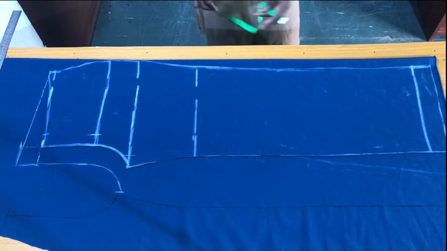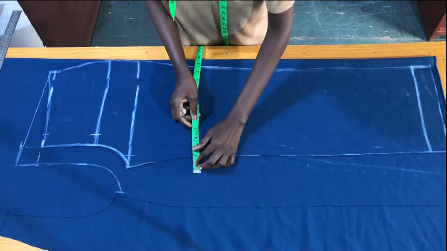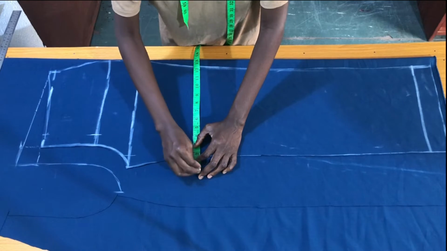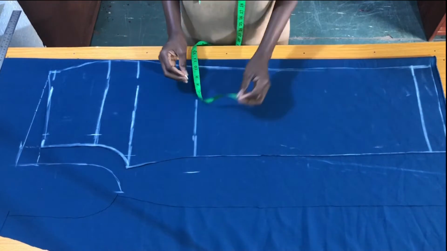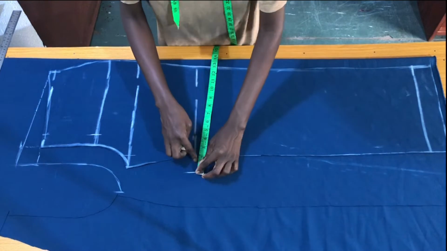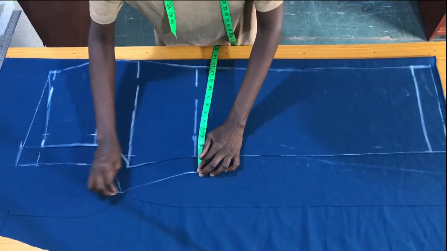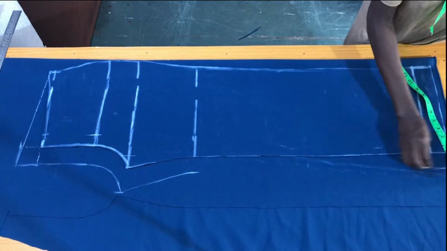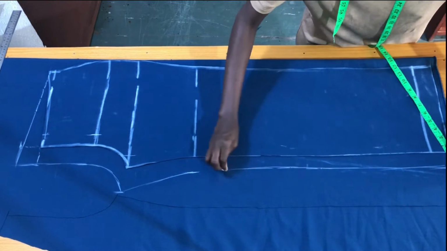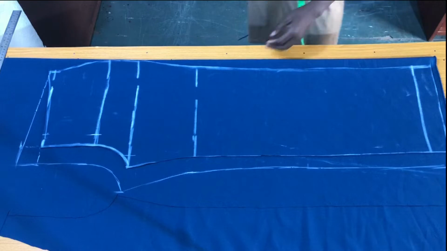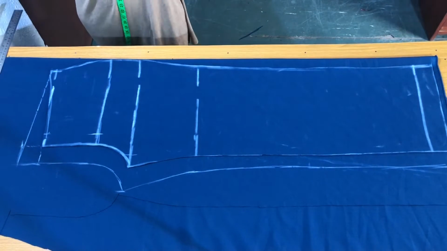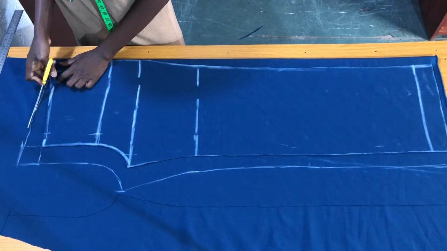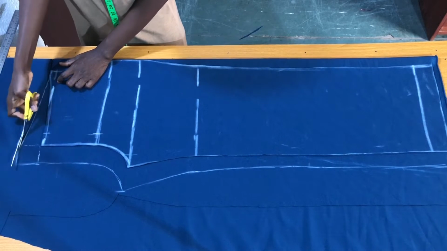On the knee line, I'll mark 1.5 inches sewing allowance at the side. And on the full length line, I'll also mark 1.5 inches sewing allowance at the side. Then I'll connect the points together. The next step is to trim out the excess fabric on the side of the back piece.